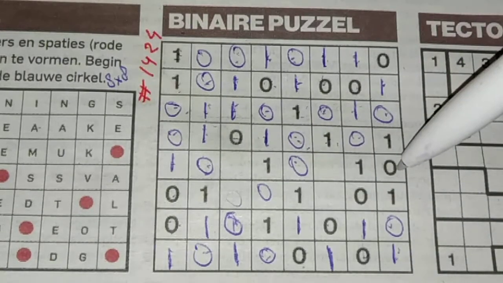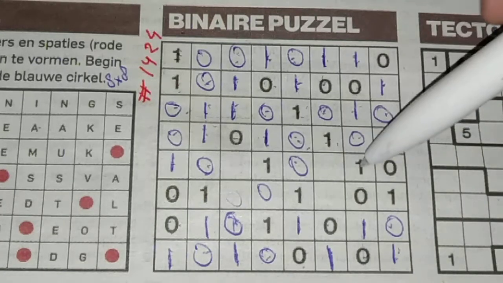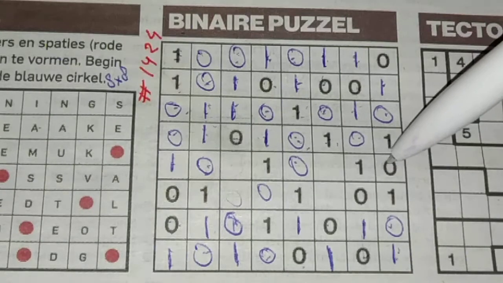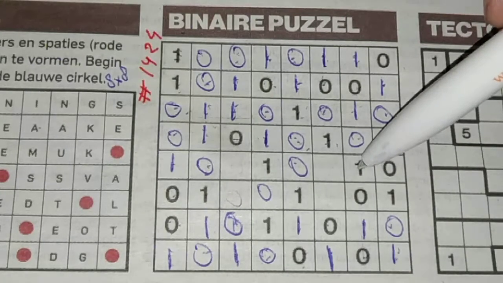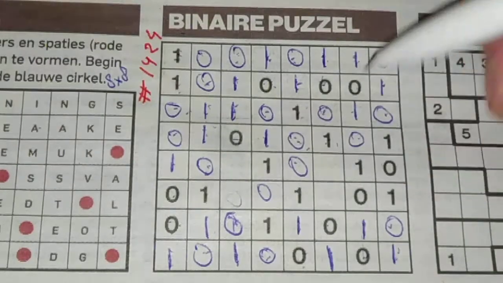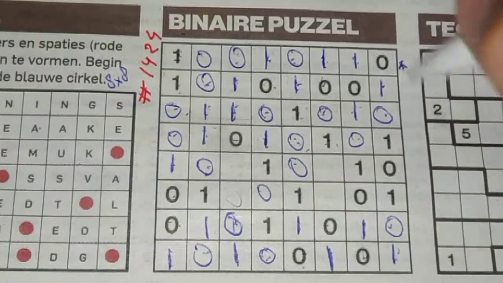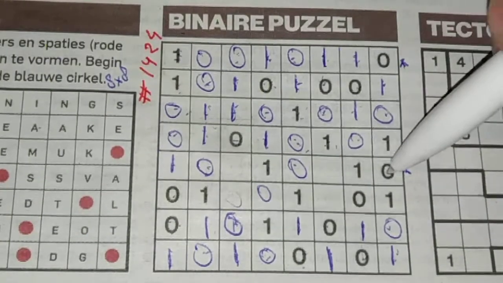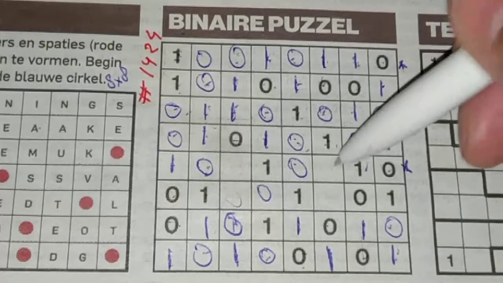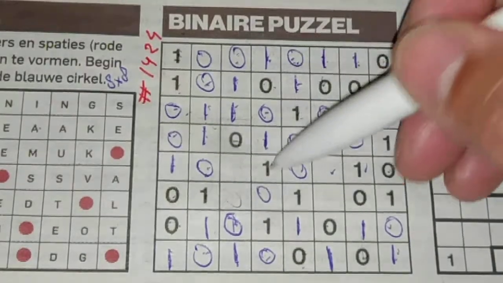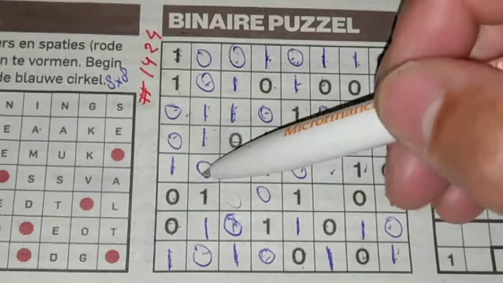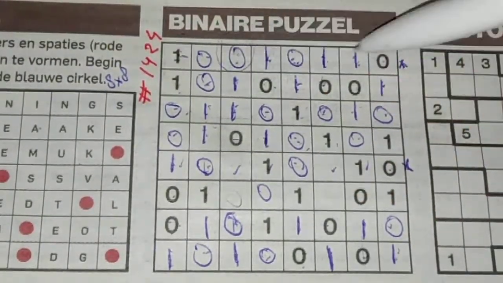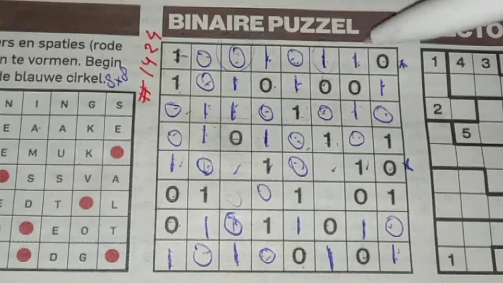Do we have one? No. Yeah. This row and that row. Let me compare. 0011 empty box. 0011 empty box. 0011. So we need to switch these two boxes.